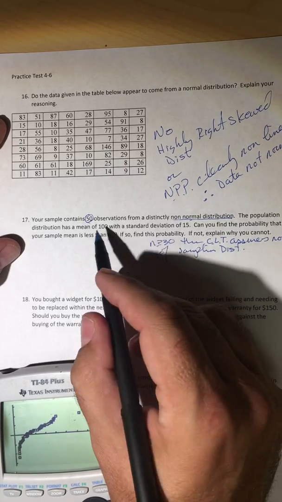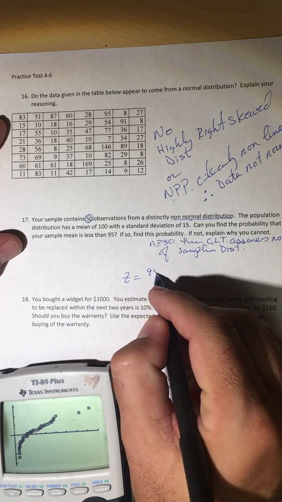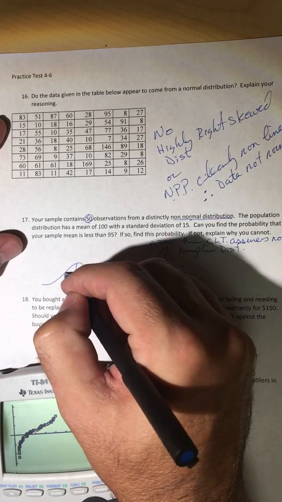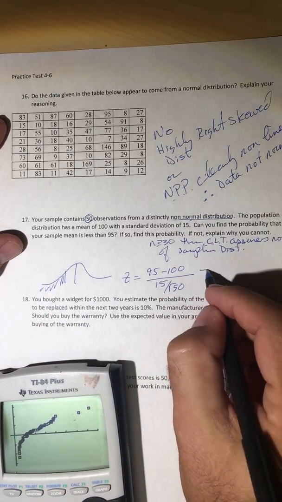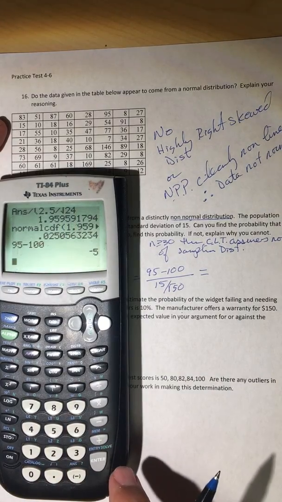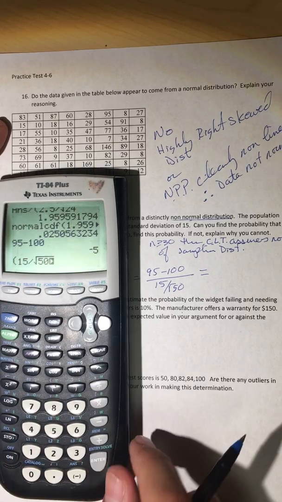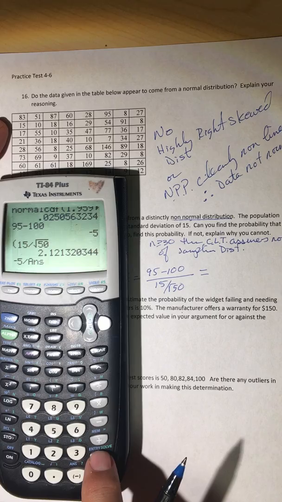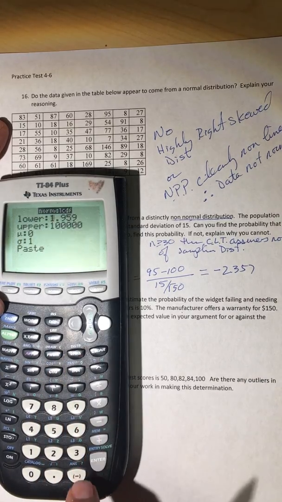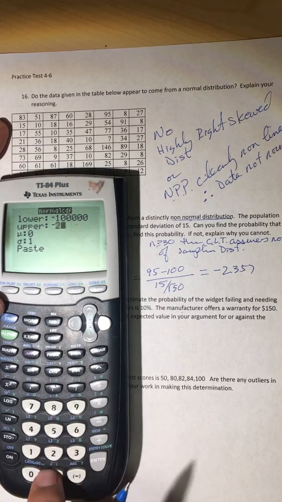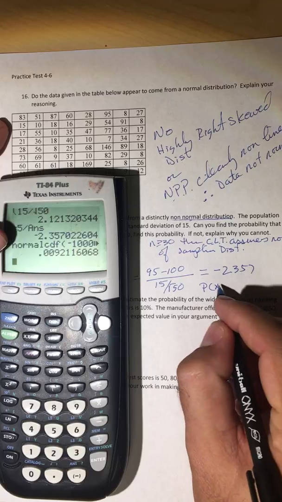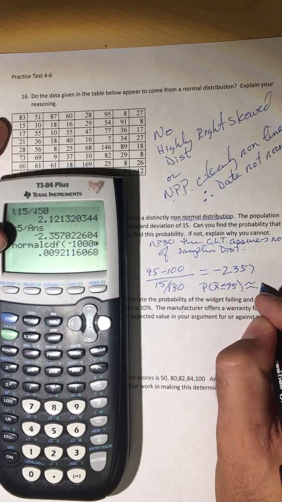So we're going to do our z-score: what we observed, less than 95, so I'm going to have 95 minus 100 divided by 15 over the square root of 50. So 95 is down here. We want less than, so we're doing this area. So let's see, what's our z-score? 95 minus 100 divided by 15 over root 50. And so I've got negative 5 divided by that previous answer. So this is negative 2.357. So we're going to do normal CDF from negative infinity up to that negative 2.357. Should be pretty small. I get 0.009. So the probability that our average is less than or equal to 95 is approximately 0.009.